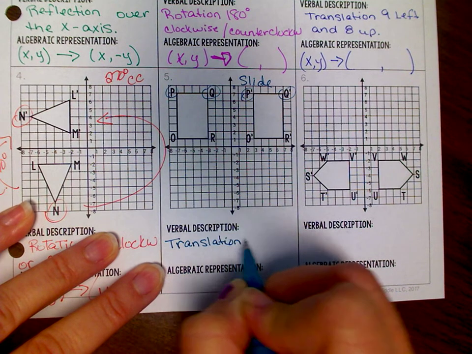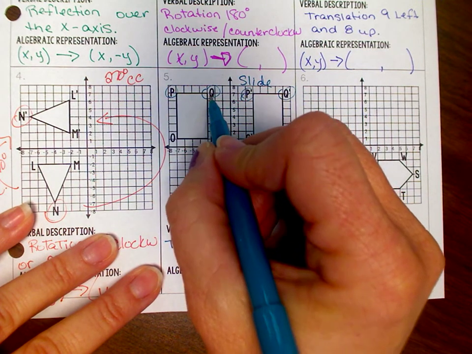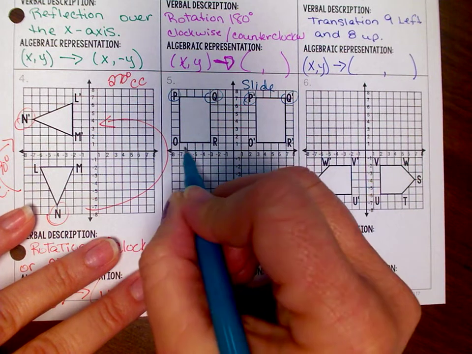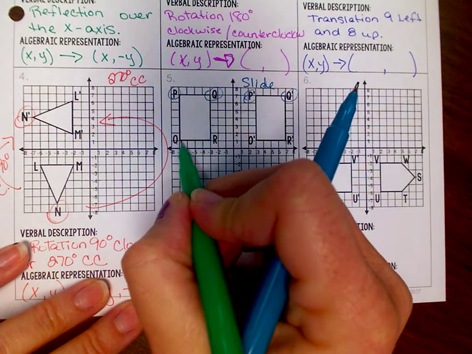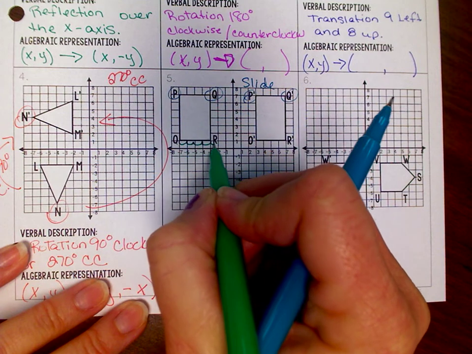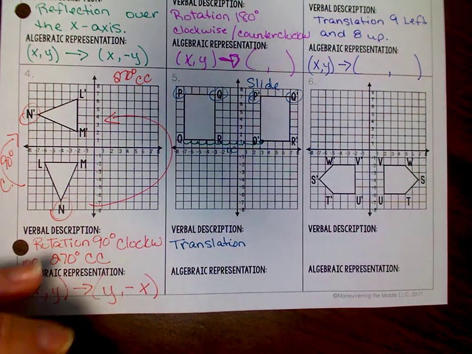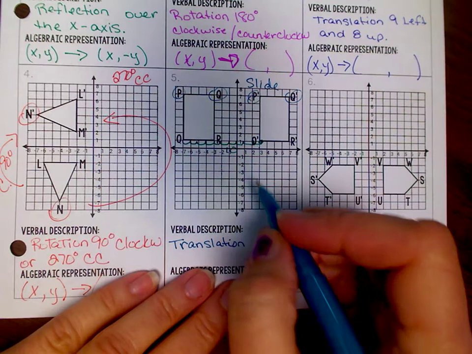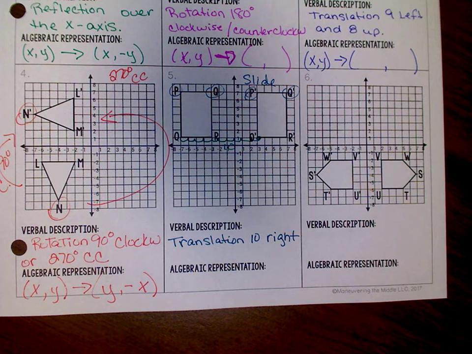Then we have to decide how many times it slid over. So from O to O, we'll do it in a brighter color so we can see it better, it went 1, 2, 3, 4, 5, 6, 7, 8, 9, 10. So it translated 10 times to the right.